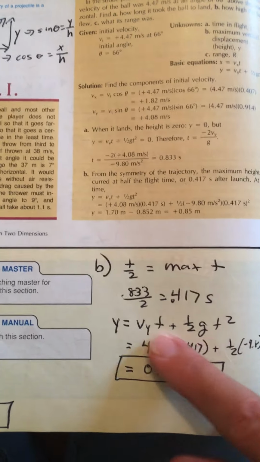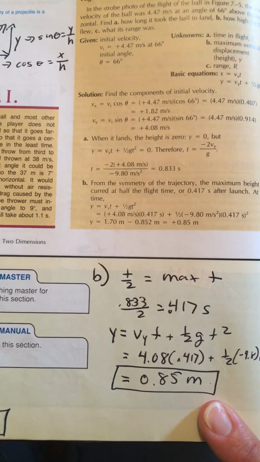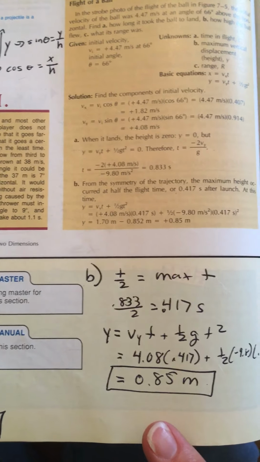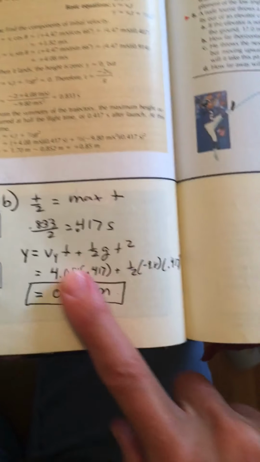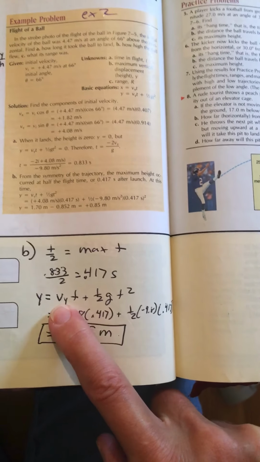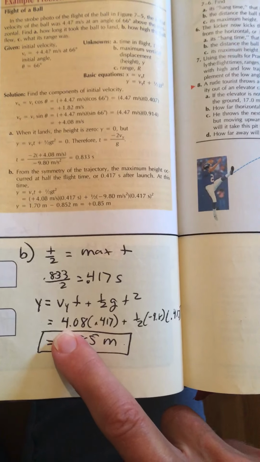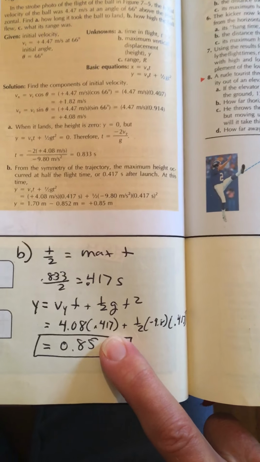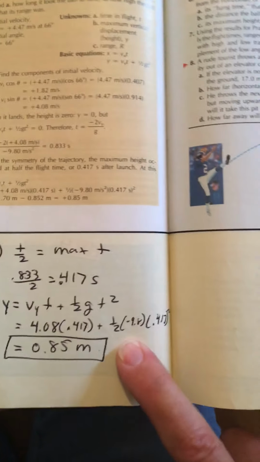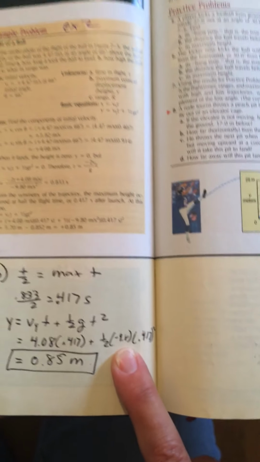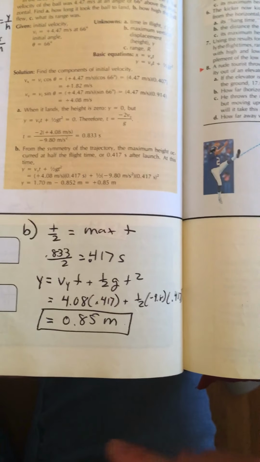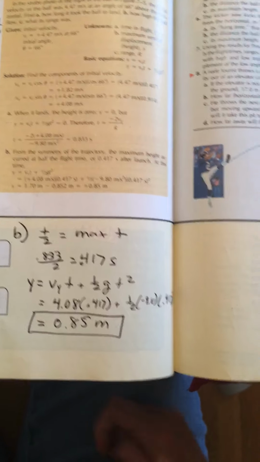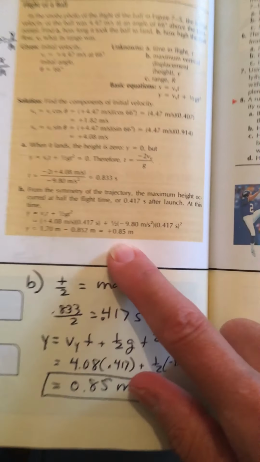Now we're going to put that time in here, and we're going to solve for what that is. What is this maximum height? What is this y here? So we're going to use that equation again. So our v sub y, our velocity, is 4.08 times our time, 0.417, plus 1/2 times gravity, times 0.417 squared, and we get that our y is 0.85 meters. So that ball didn't go up very high. And we can see that we got it right.